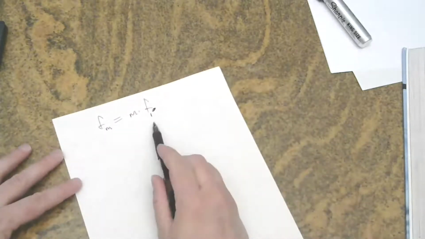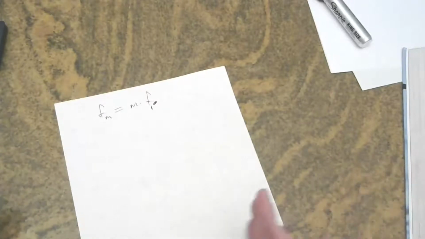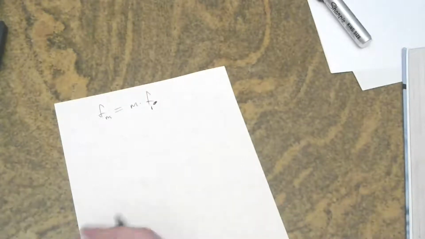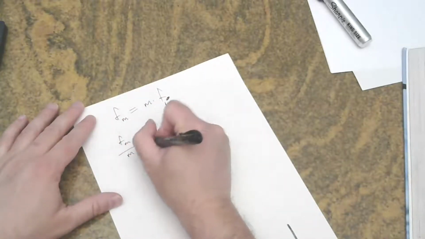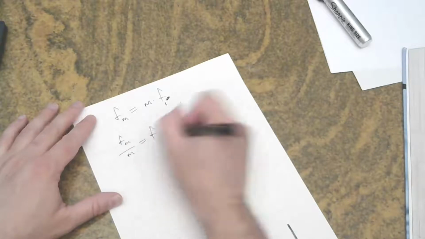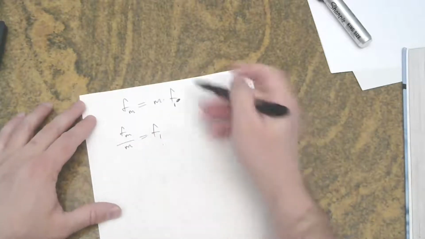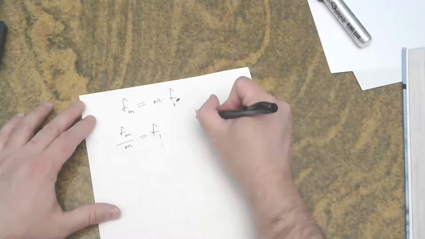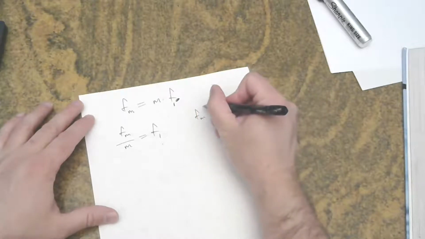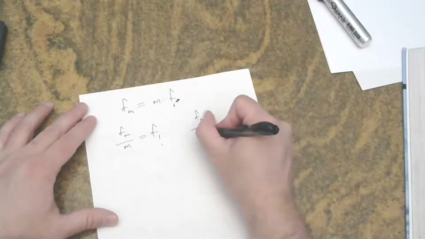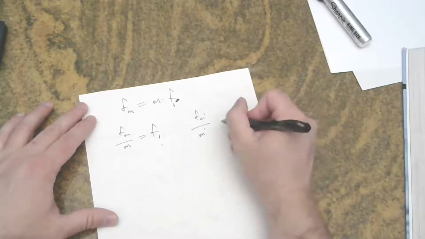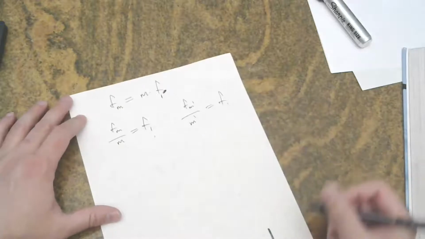Okay, this doesn't change. So that technique where you put all the stuff that could change on one side and the stuff that doesn't change on the other side, that would look like this. Fm over m equals F1. This is a constant. It's also true that the new frequency, 200 hertz, I'll call that Fm prime, over the new number of antinodes, m prime, has to equal F1.